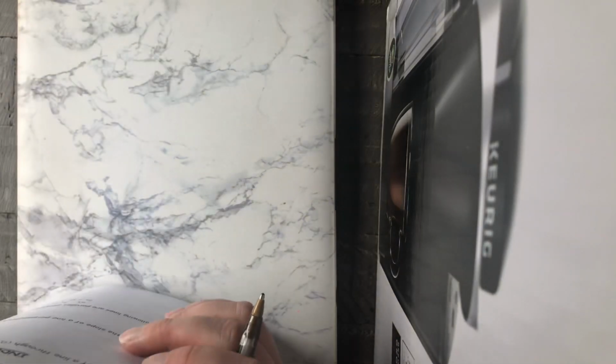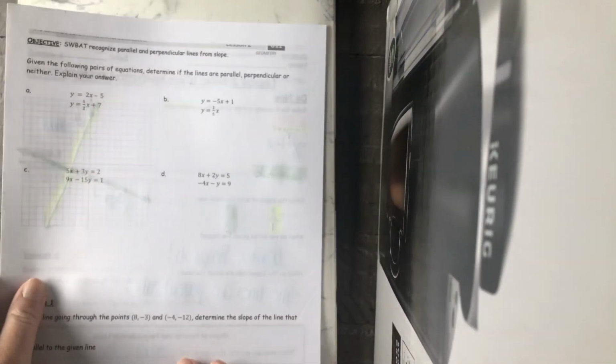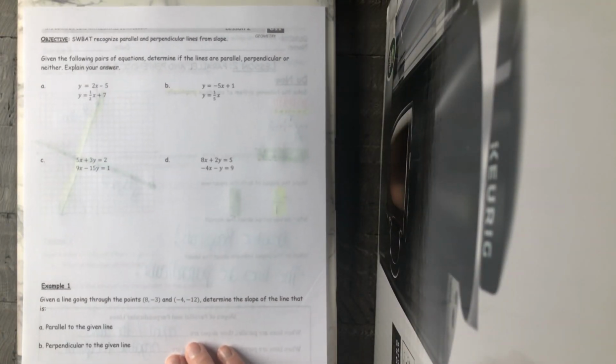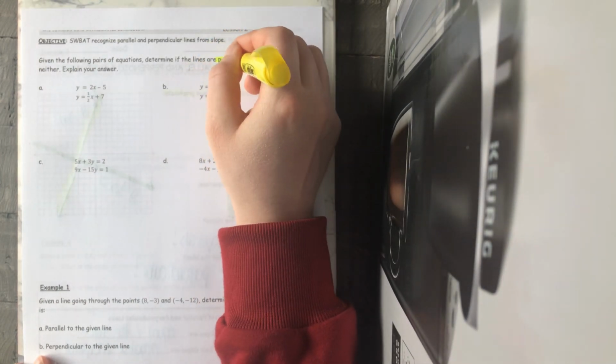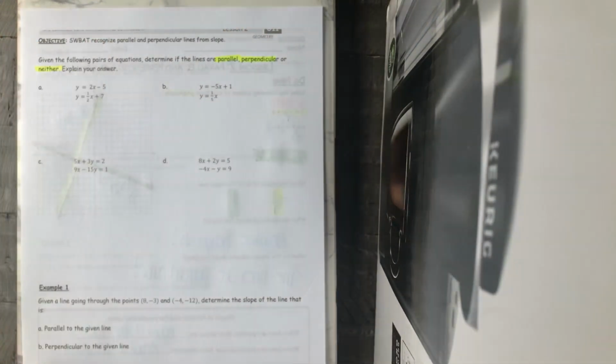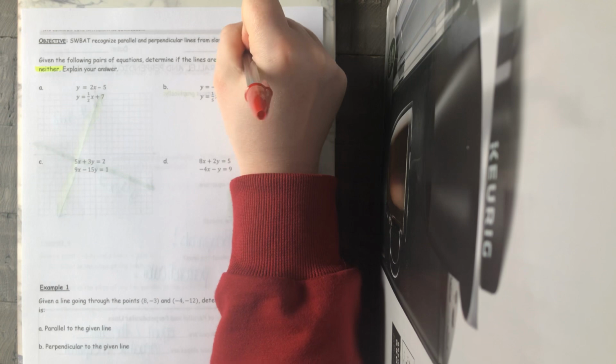So if we look at the next part here, it says given the pairs of equations, they want us to determine if those lines are parallel, perpendicular, or neither. So I'm just going to highlight all of those key words here, parallel, perpendicular, or neither, because in order for me to answer that question, I have to look at the slope. Only slope tells me if they're parallel or perpendicular.